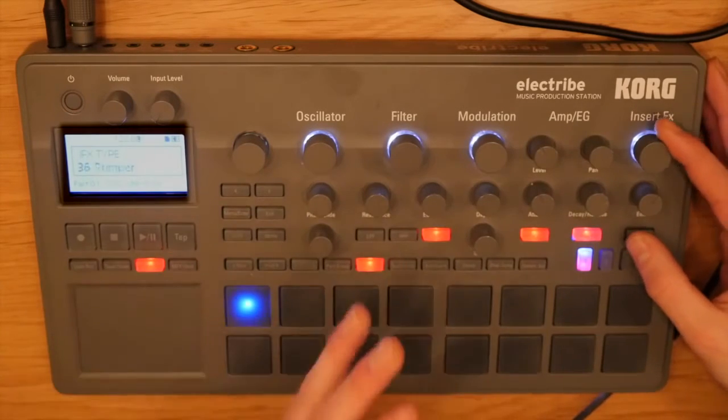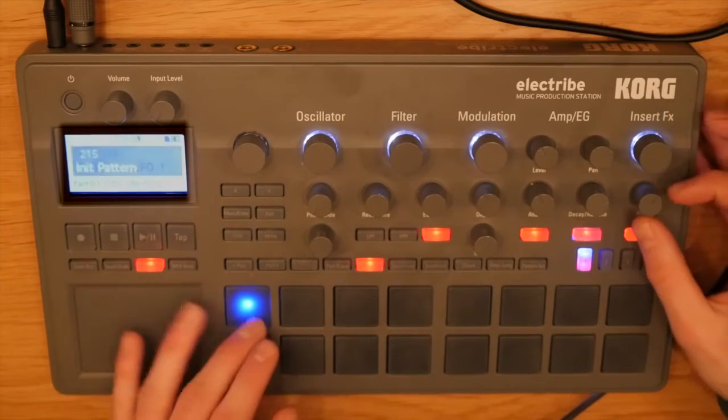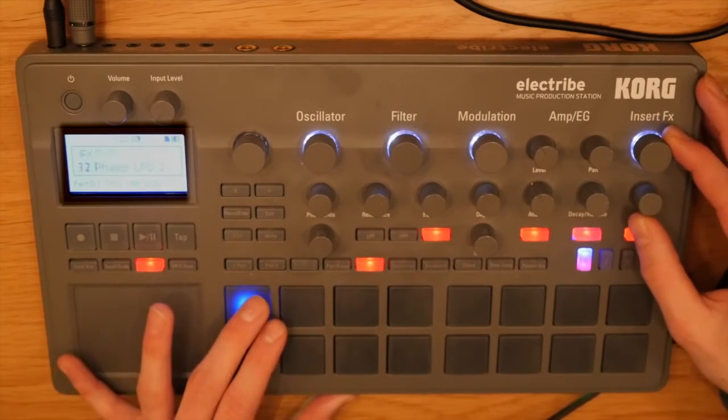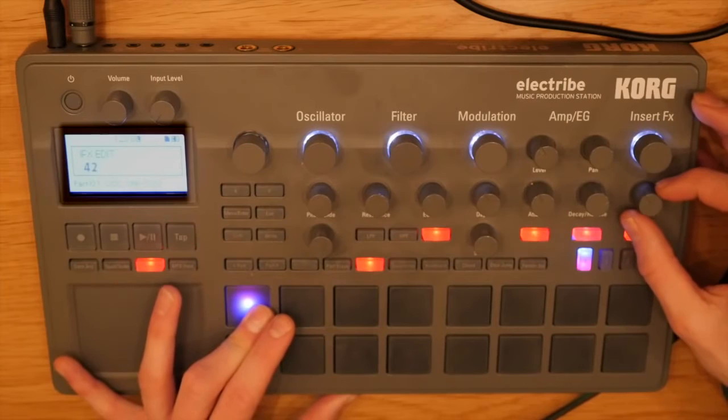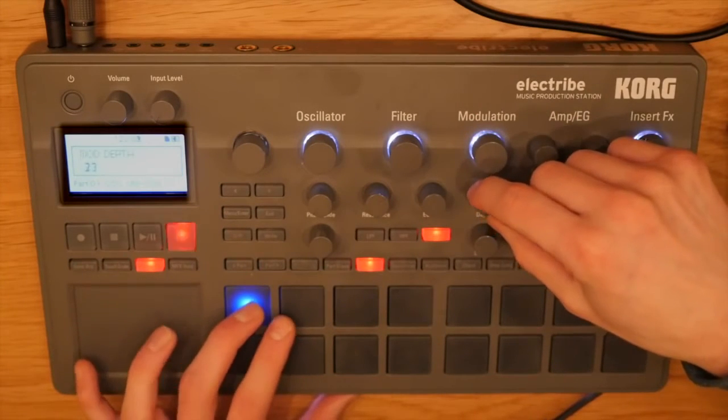What also makes it more moving is adding an LFO, like the phaser LFO. Not too fast. Let's remove a little bit of depth.